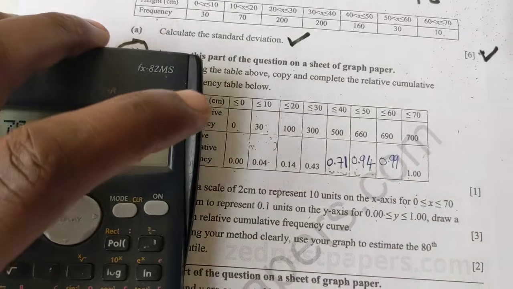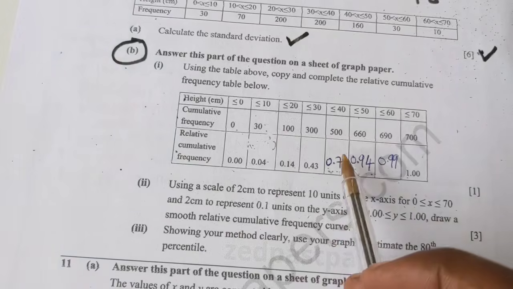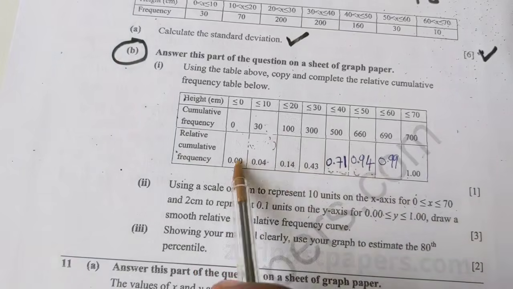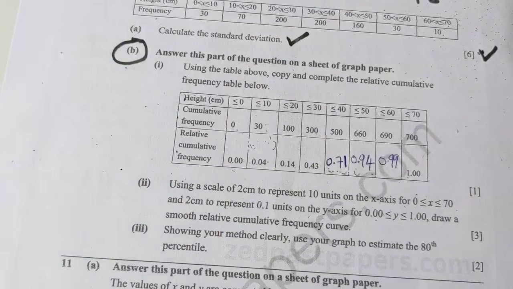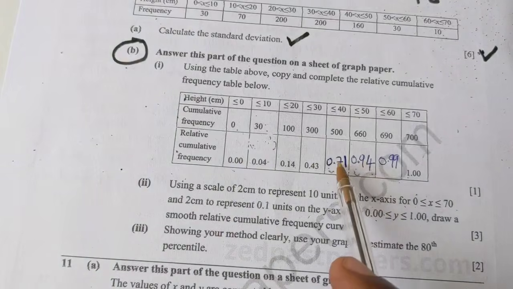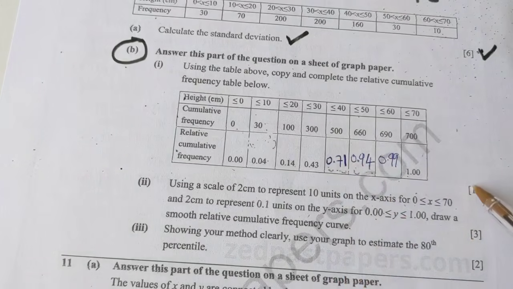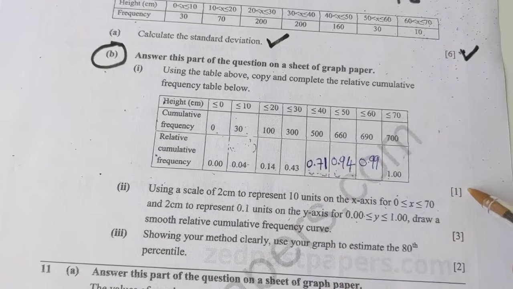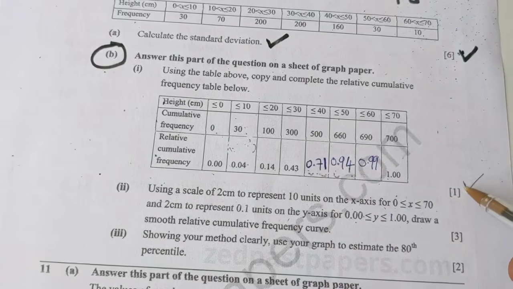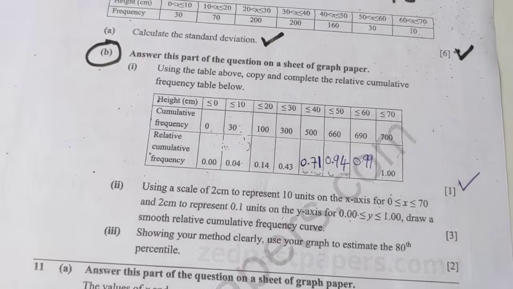So this is what you're supposed to do. I was trying to show you how they came up with this. But this is just so for you to find these 3 values, and you get 1 mark. Okay, so we have gotten our mark there.